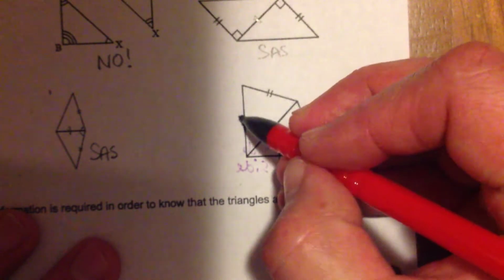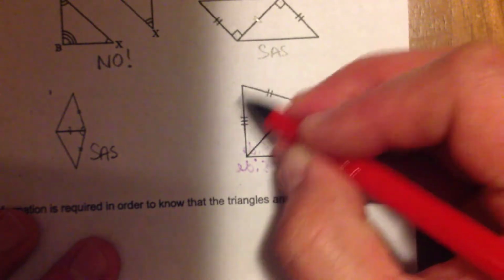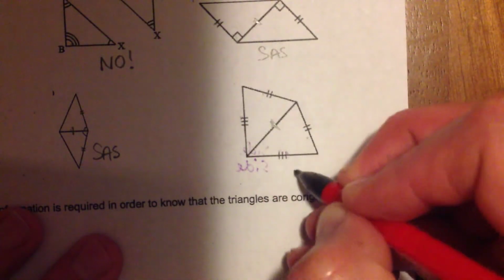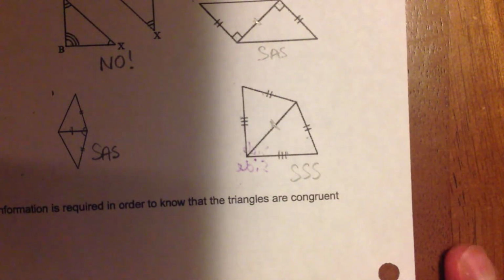And right here, I'm given two sides here and two sides here. However, the two triangles touch. So I can make a marking here, and I can say side, side, side, because all three sides of both are given.